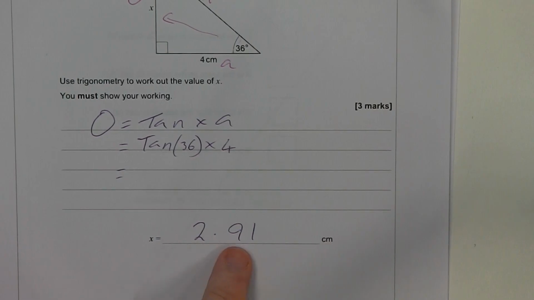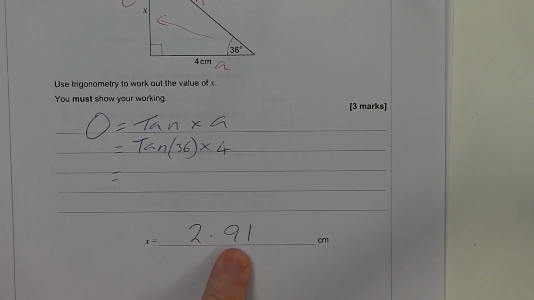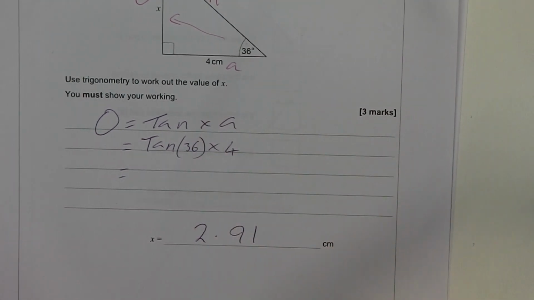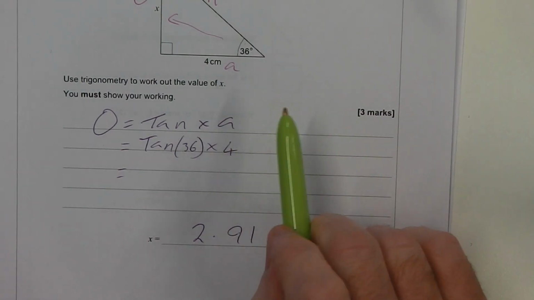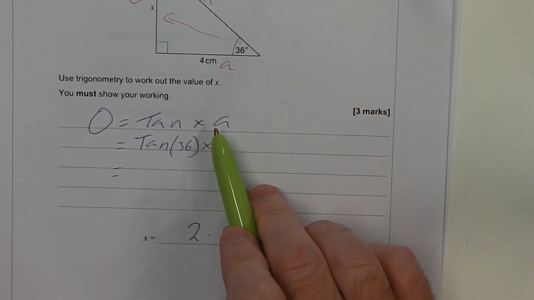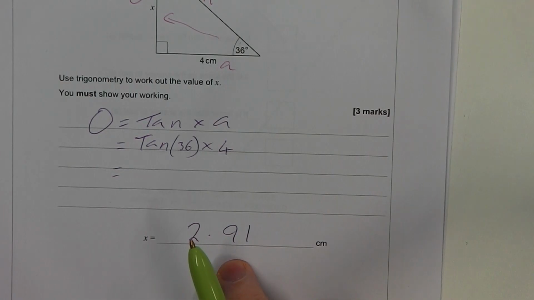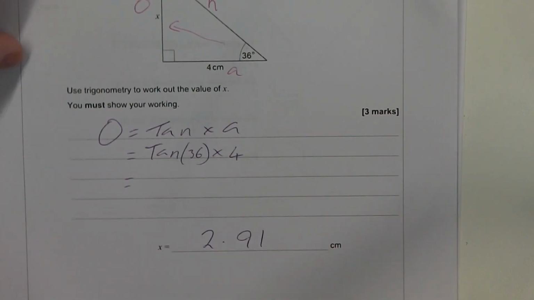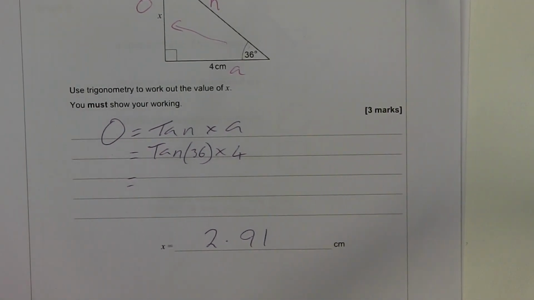basically, as long as you've got 2.9, you're good. Okay, you've got the working out to prove it. Basically, we've labelled it, we've picked the right rule, we've substituted, and we've calculated. So we're good for our marks there. Okay, and more importantly, end of questions.